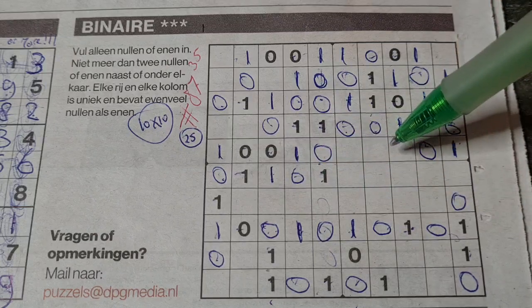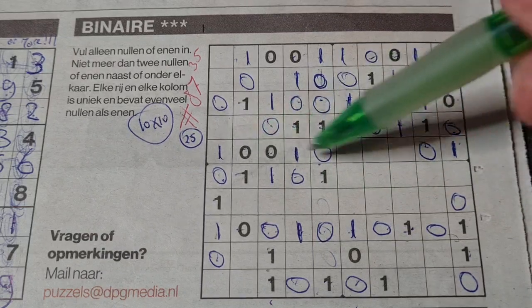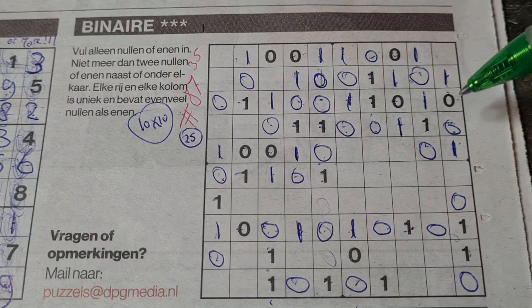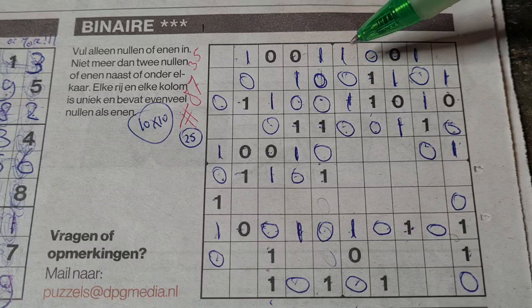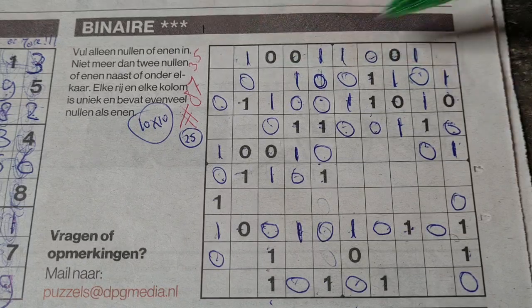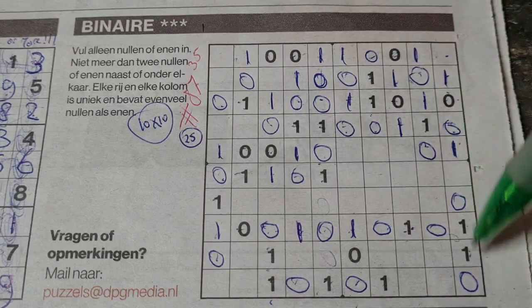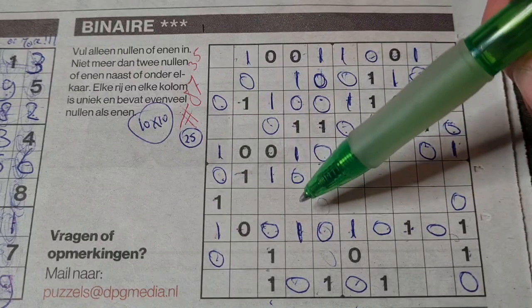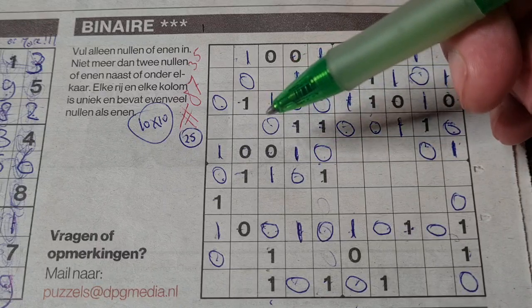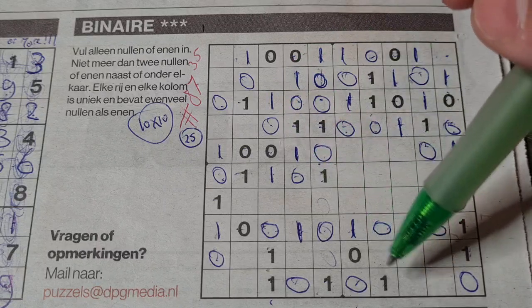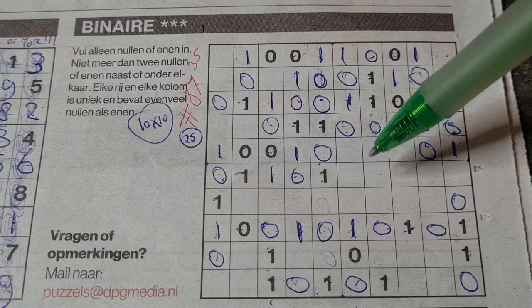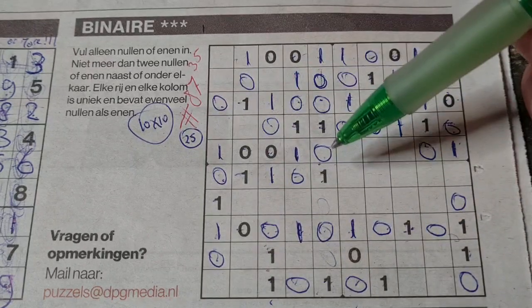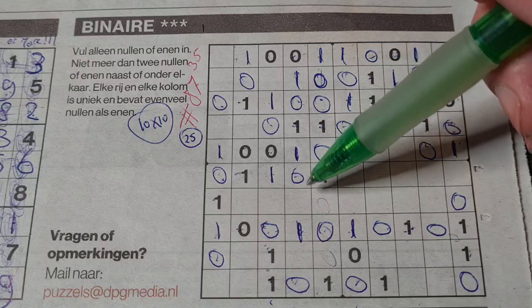Come on, come on. What's happening? Here no, there no. I'm stuck, I'm stuck. Let me see, let me see. 1, 2, 3, 4.